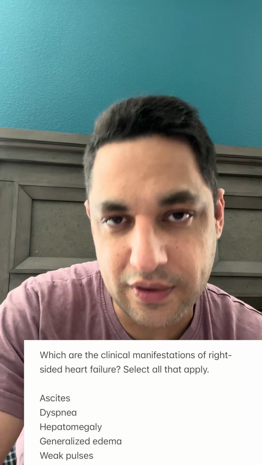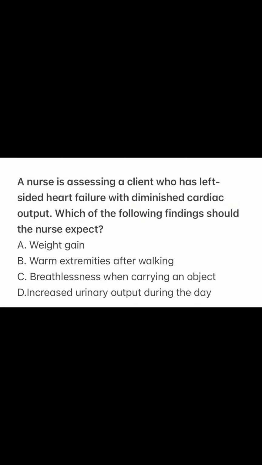Let's do left side heart failure next. A nurse is assessing a client who has left-sided heart failure with diminished cardiac output. Which of the following findings should the nurse expect? So left side, what are we going to see? All the breathing issues and lung issues, right? So what is the breathing issue in this one? So answer C, breathlessness when carrying an object, is your right answer. As I mentioned, the breathing issue you have to select, right?